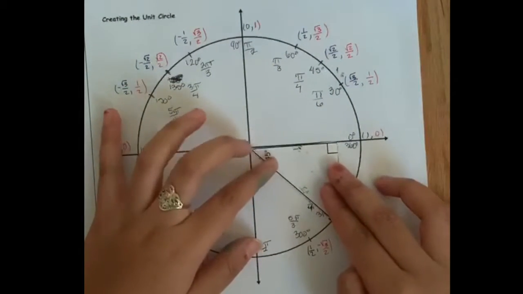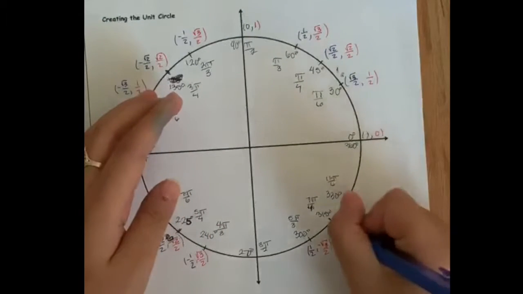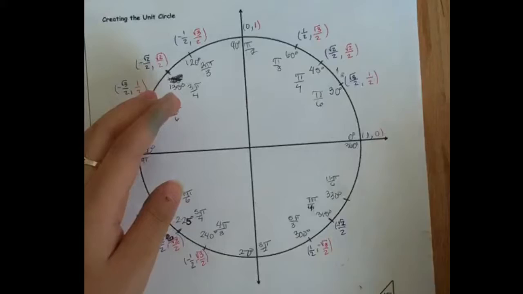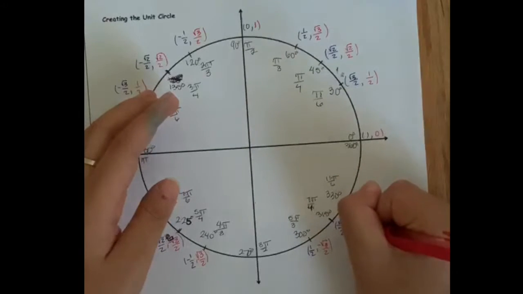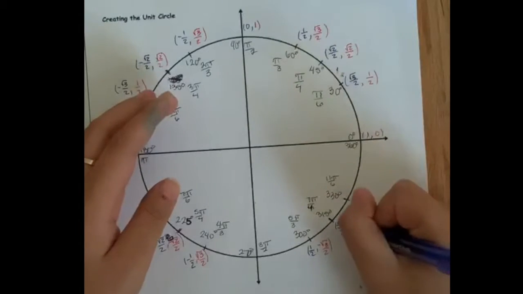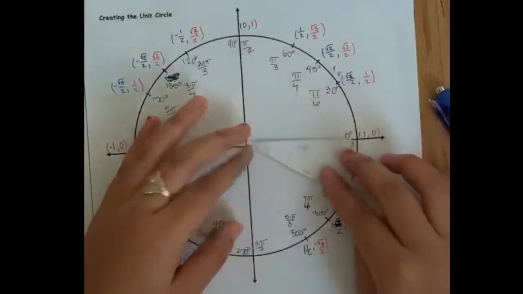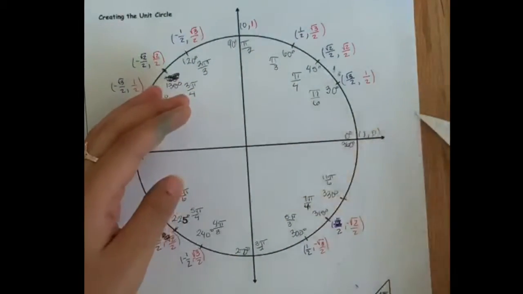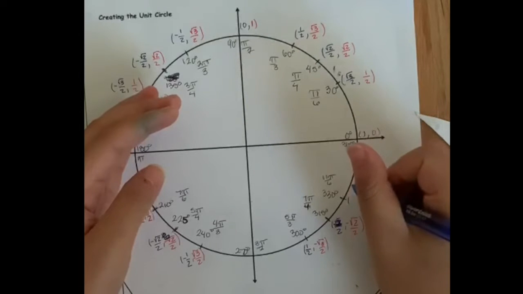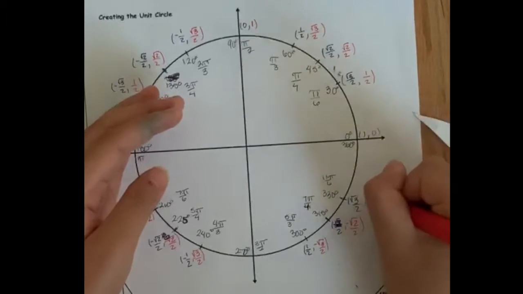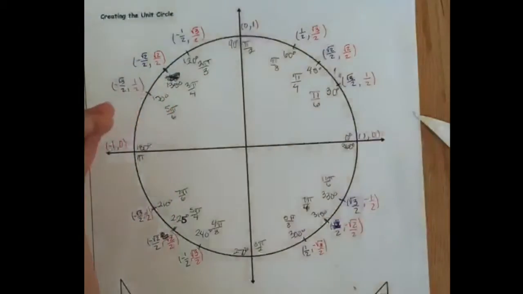Transitioning into the fourth quadrant, cosine is positive and sine is negative. At 300 degrees, cosine is 1/2 and sine is negative square root 3 over 2. At 315 degrees, cosine is square root 2 over 2 and sine is negative square root 2 over 2. At an angle of 330 degrees, cosine is square root of 3 over 2 and sine is negative 1/2. Finally, we reach a full rotation at 360.